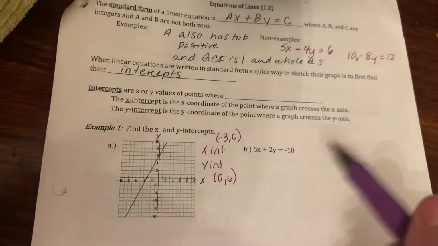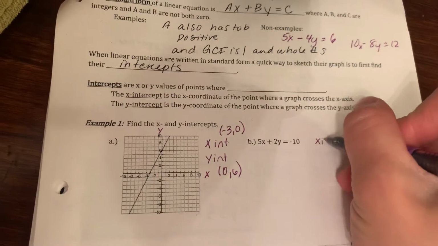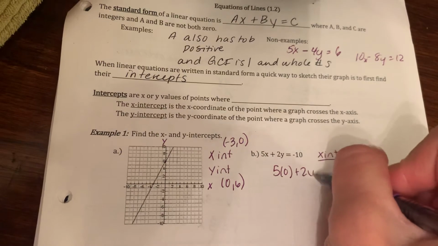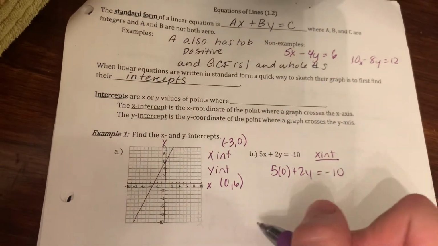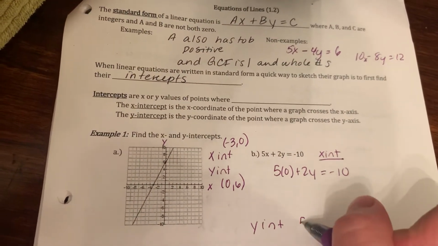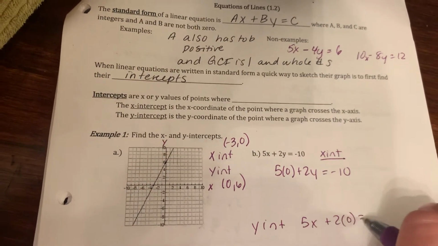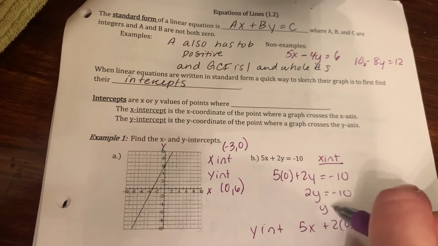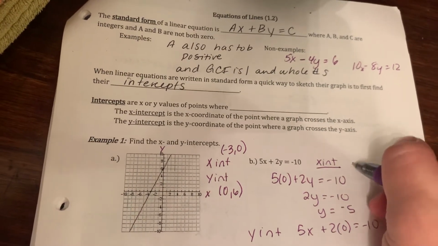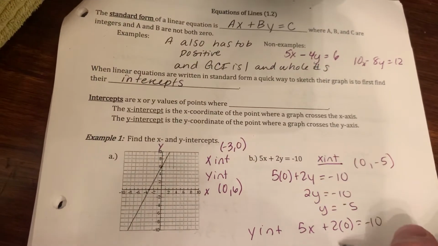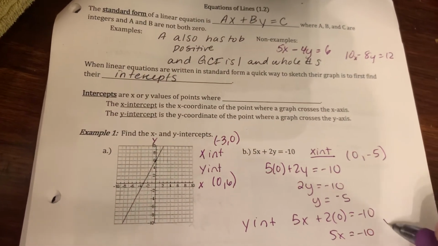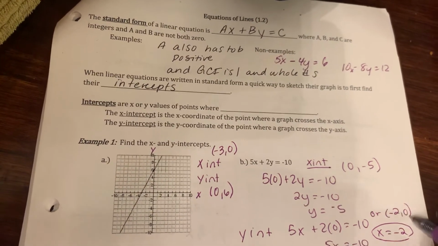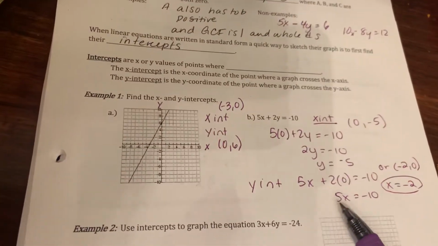the other value. So when you get to a problem like this, I tell you to find the x-intercept, you're going to put 0 in for x, and you're going to find y. And then when I tell you to find the y-intercept, you're going to put 0 in for y and find x. So that's going to disappear, and your y value is going to be -5. And that's how you would find the intercepts algebraically.